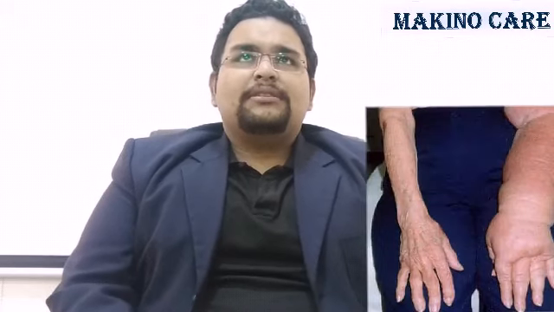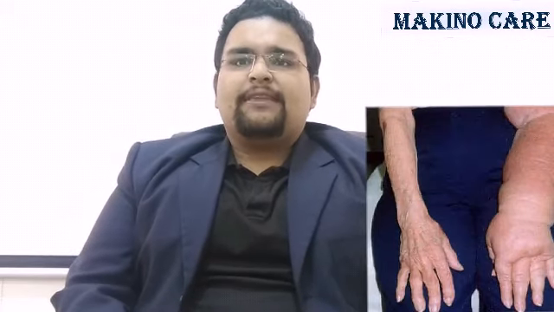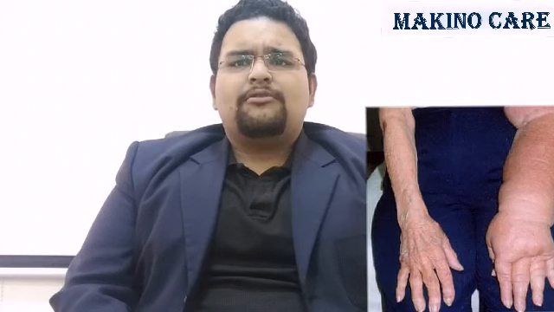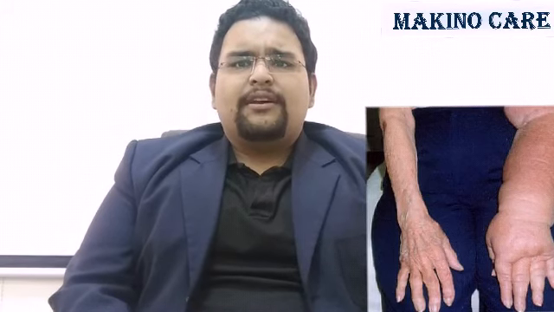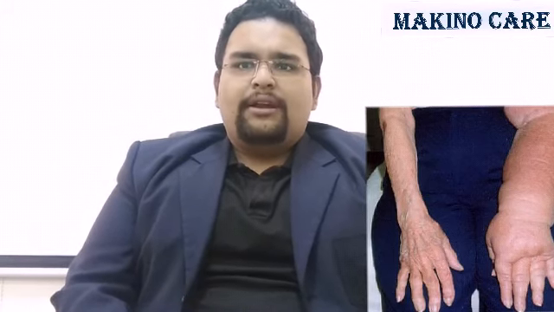Older age patients, the geriatric population, have also been found to be associated with an increased risk of lymphedema subsequent to radiotherapy. Obesity is also a strong predictor of arm edema, and hypertension also increases the risk of developing the same.